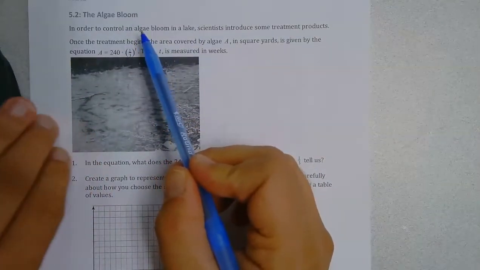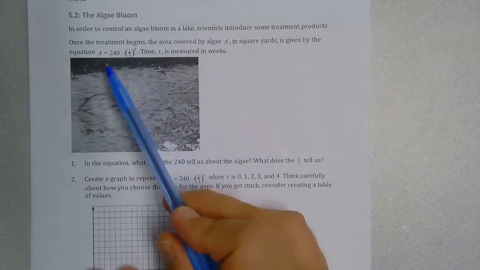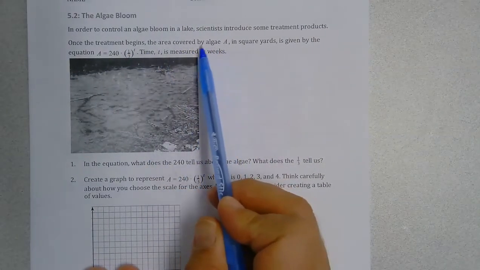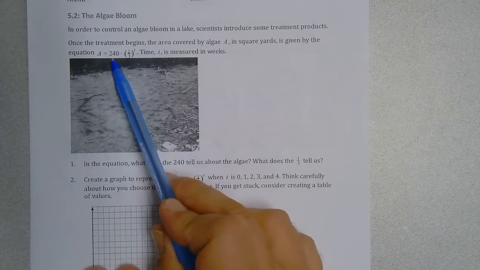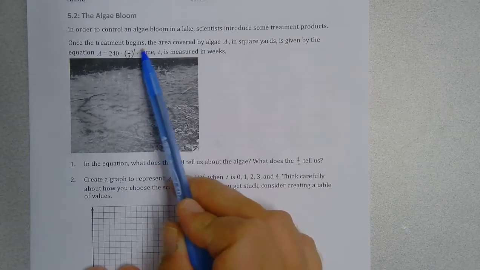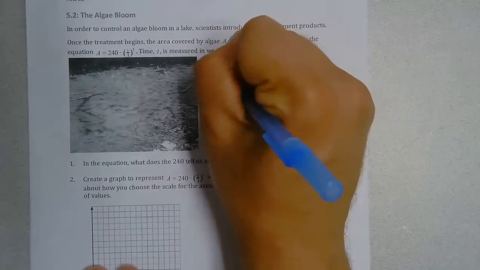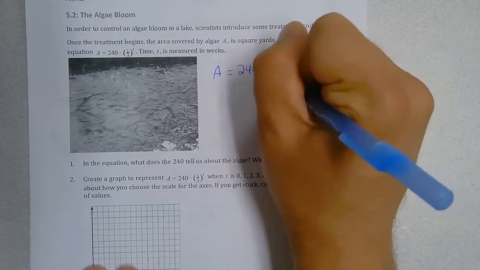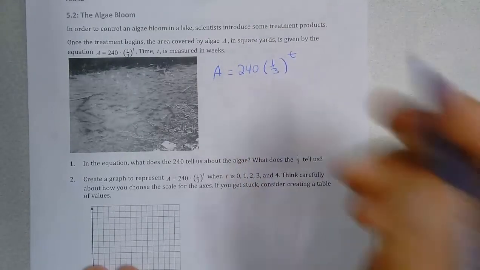So now, in order to control an algae bloom in a lake, scientists introduced some treatment products. Once the treatment begins, the area covered by algae in square yards is given by the equation A equals 240 times 1/3 to the T. So on here, we have A equals 240 times 1/3 to the T.